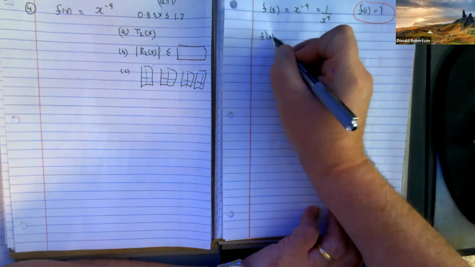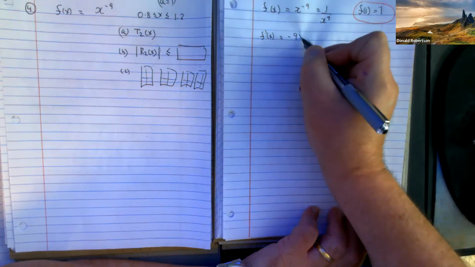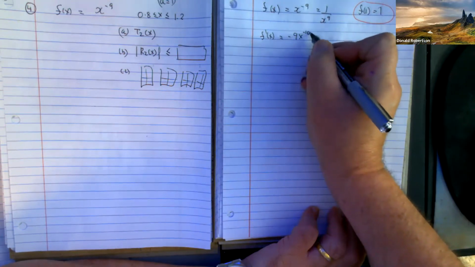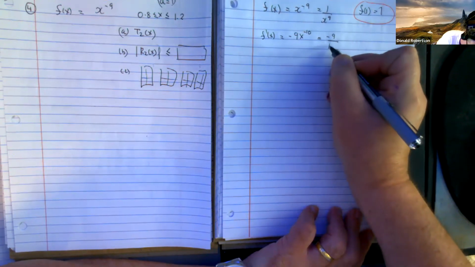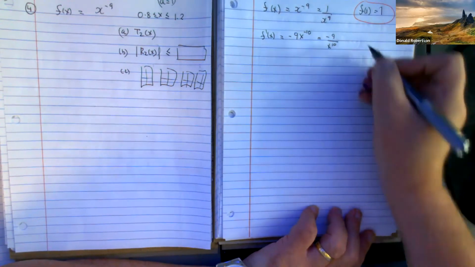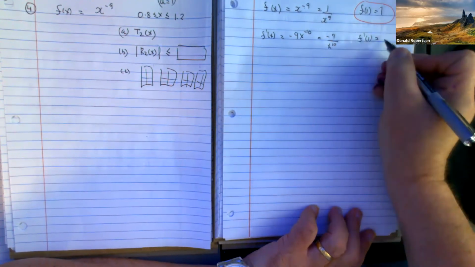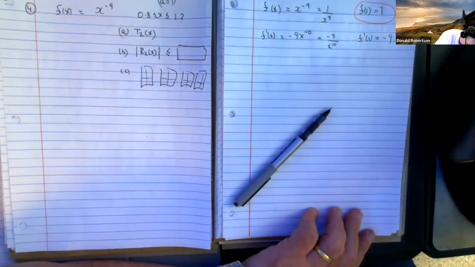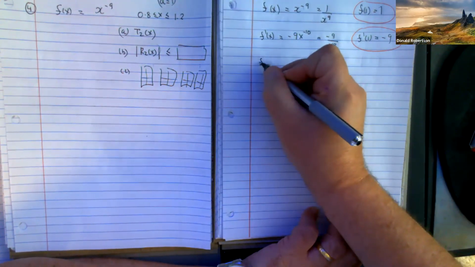However, if you want to differentiate a function, this is nicer. Multiply by the power, reduce the power by 1. And that can then be rewritten as that guy. And when you find the derivative at 1, you get negative 9 over 1, you get negative 9. That's the second guy.